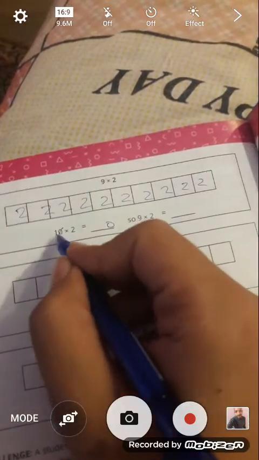Okay, now let's see the next one, page 162. 9 times 2. Fill these squares with 2. 10 times 2, write 0, and we have 1 times 2 equals 2. So 10 times 2 equals 20. We want 9 times 2, so we make 20 minus 2, which equals 18.